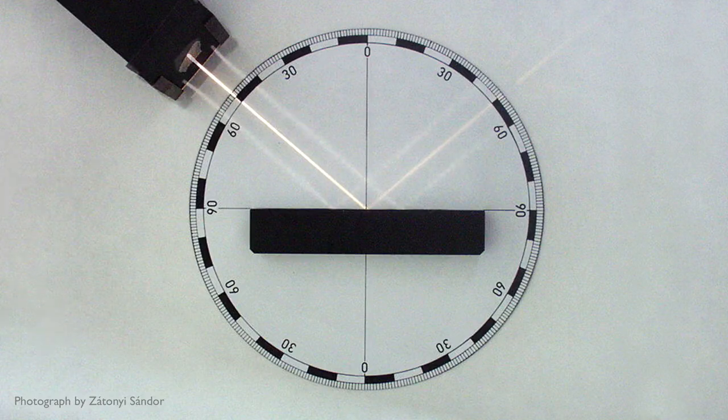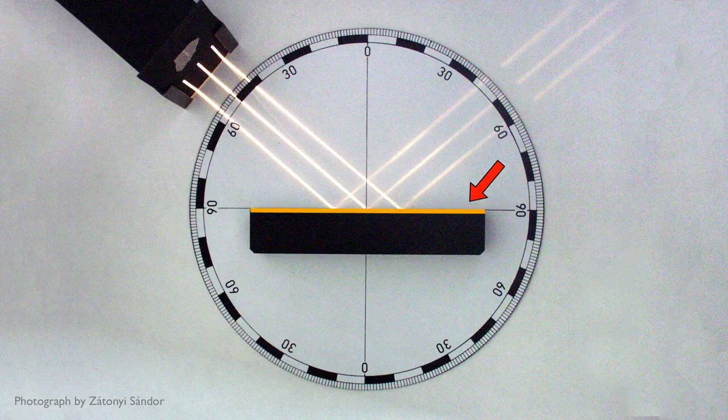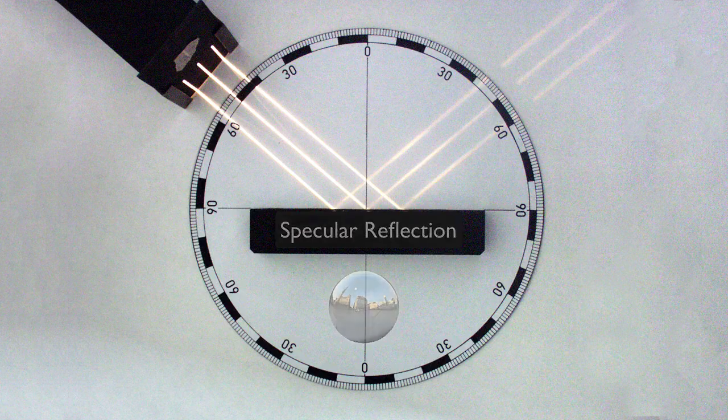Now let's do it with 3 rays. The surface that the laser shines on is a mirror. Because of this, all the rays are reflected perfectly. This type of reflection is called a specular reflection, from the Latin word speculum, or mirror. On a microscopic level, a mirror is an incredibly smooth surface, but most materials are not that smooth.